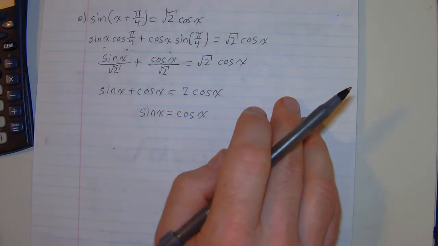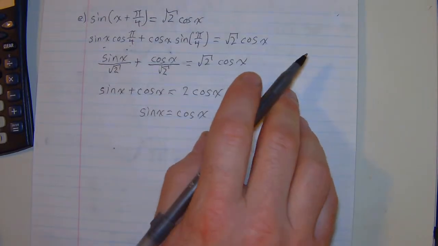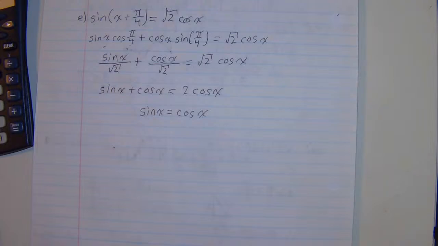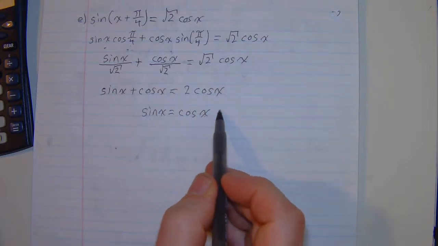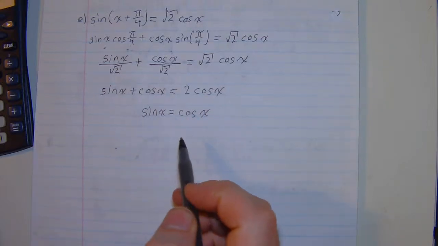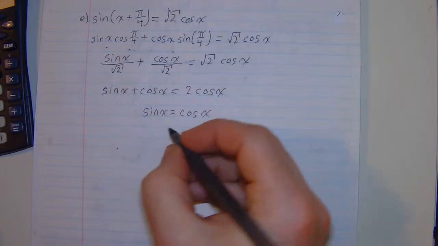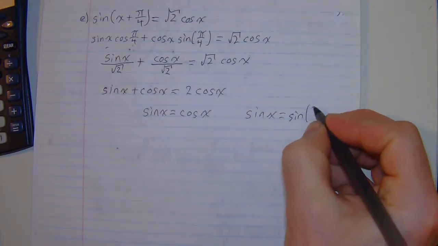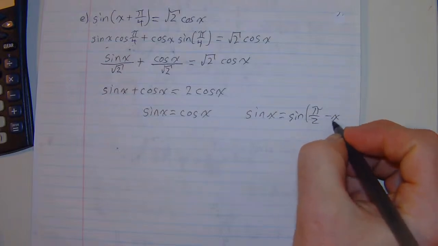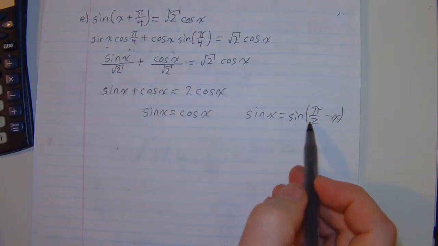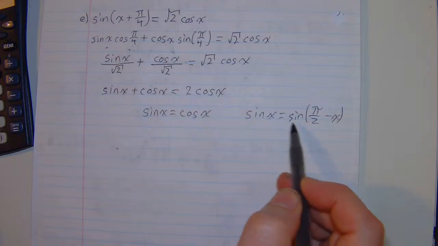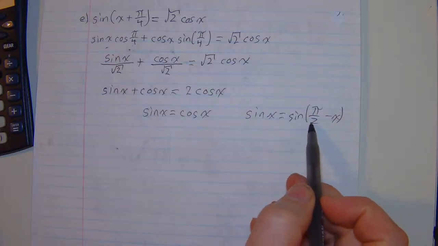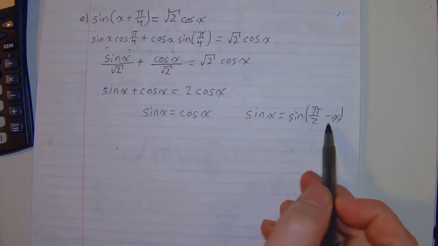Sine x equals sine of pi by 2 minus theta. That is a good idea, Rumaisa. So the problem with it is that it's going to introduce a different inside to the function than we had. So you're suggesting that we do sine x equals sine of pi by 2 minus x. And so that gets us down to all sines, but we can't put these two sines together into one because they don't have the same inside.